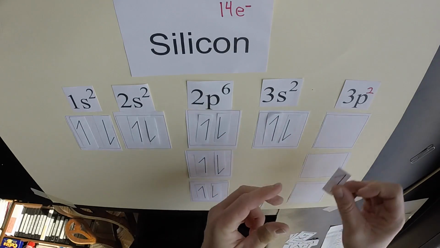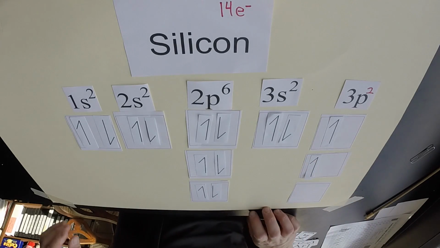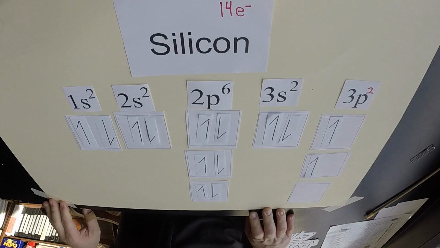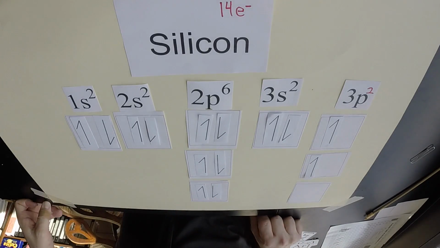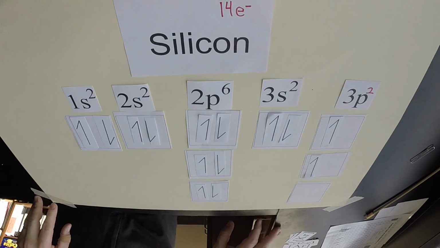But again, the orbital diagram can help us understand how an element will react with other elements in the periodic table. And again, this is a way of representing where the electrons are within the orbitals of the various sublevels and energy levels. Orbital diagrams.